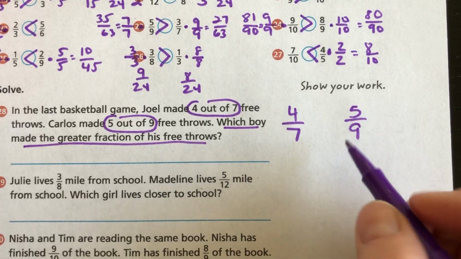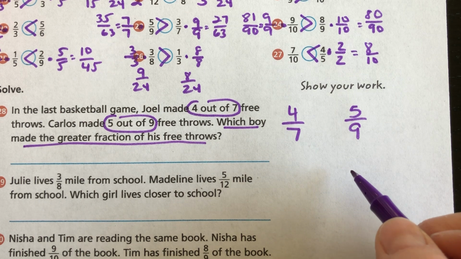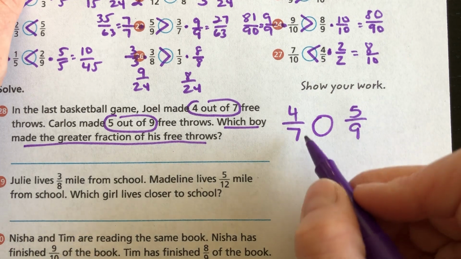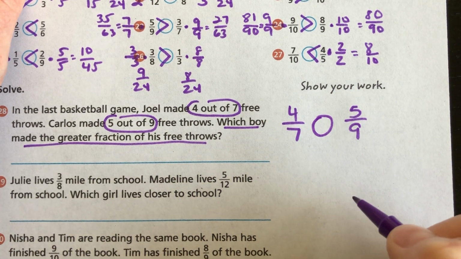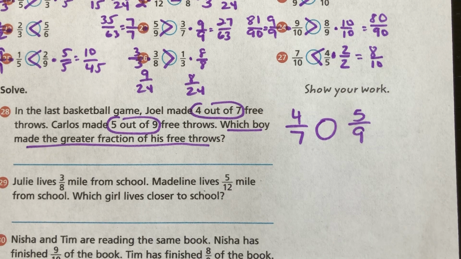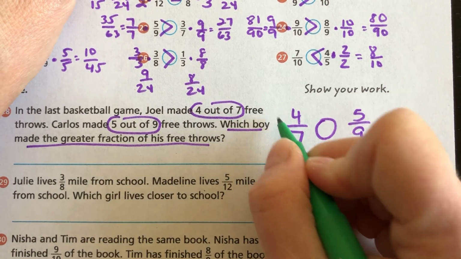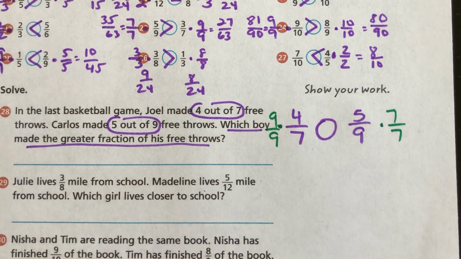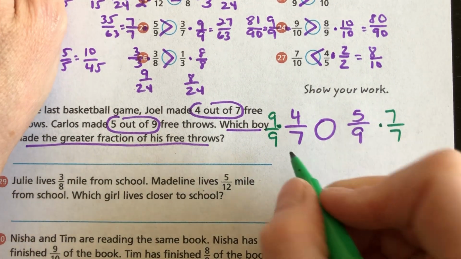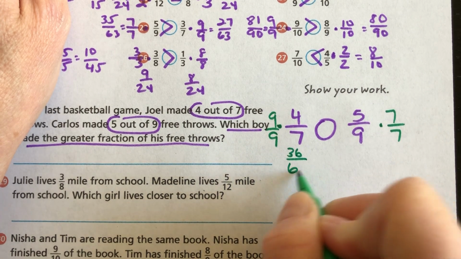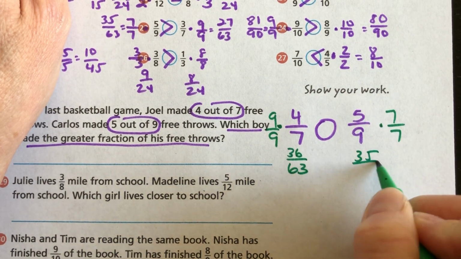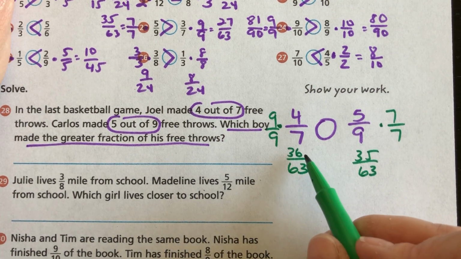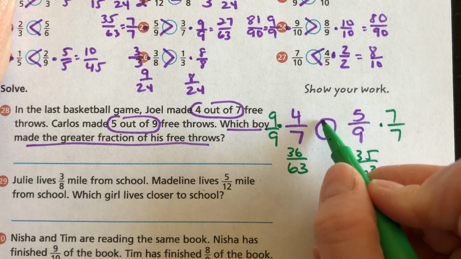So what that's asking you is, which one of these is greater? Okay, so this is just a comparison problem like we did up here. I notice that 4 and 5 don't match and 7 and 9 don't match, and I can't multiply 7 by something to get 9. So I'm going to multiply this fraction by the opposite fraction's denominator and this fraction by the opposite fraction's denominator. When I do that, I will get 36 over 63 and 35 over 63.